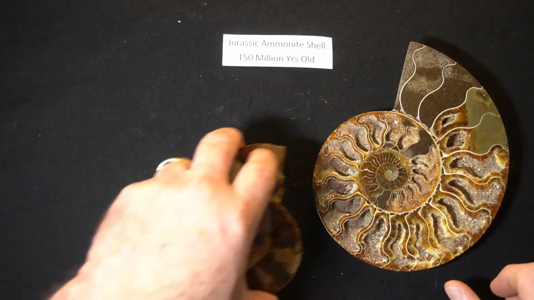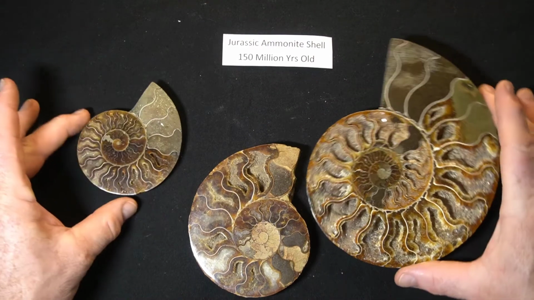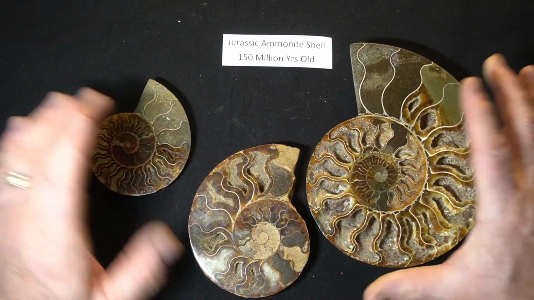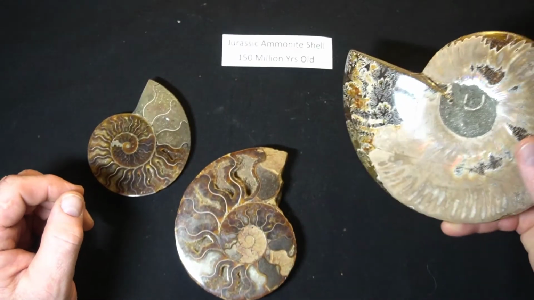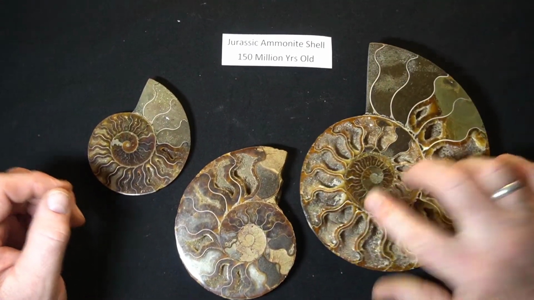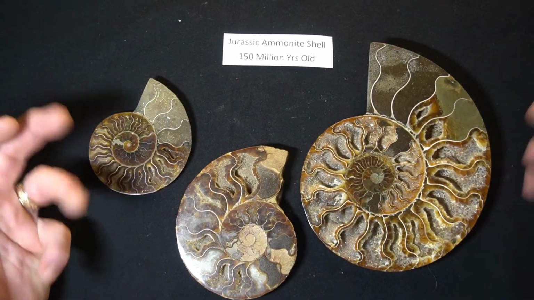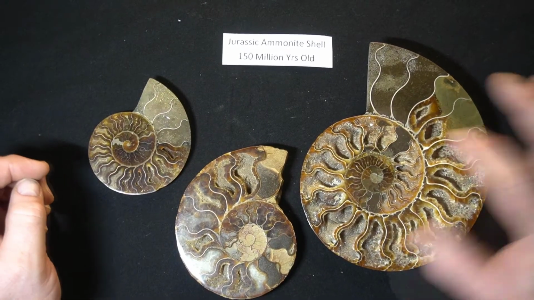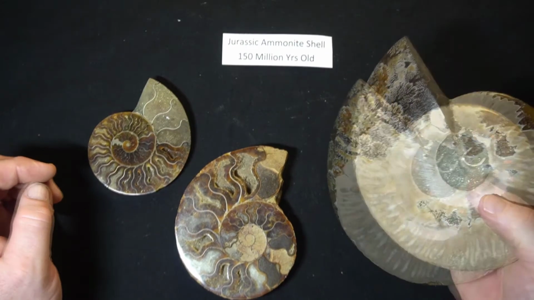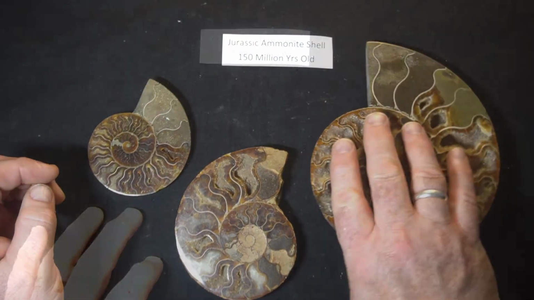This is midway through the age of the dinosaurs, although the dinosaurs were not the only game in town. Here you can see some beautiful preserved ammonite shell fossils. These look like they would have been created by a jeweler yesterday, but they're in fact 150 million years old. And the shells themselves have been replaced by various minerals to create this hard fossil that can be enjoyed today.